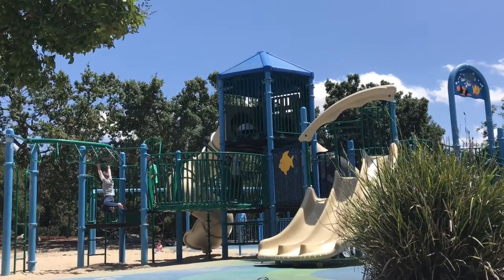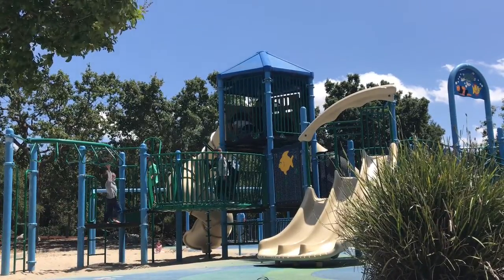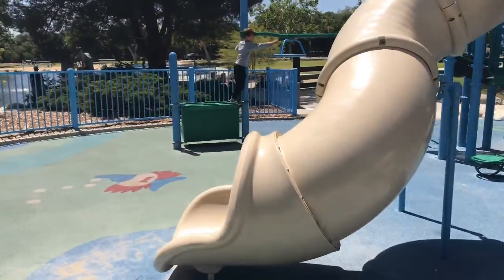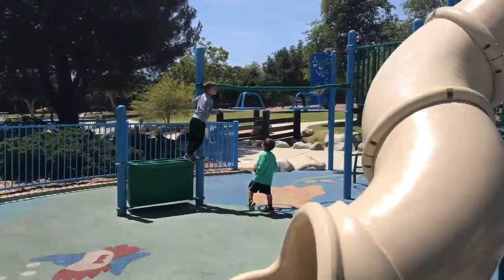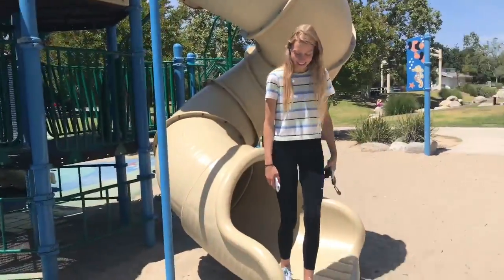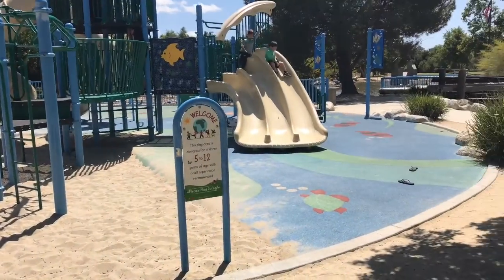Physics can be applied to almost anything, even playground equipment. It can explain how fast you go, why you spin, how high you go, or even why you fall off of something.